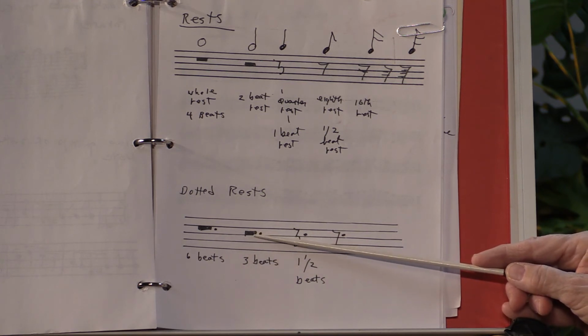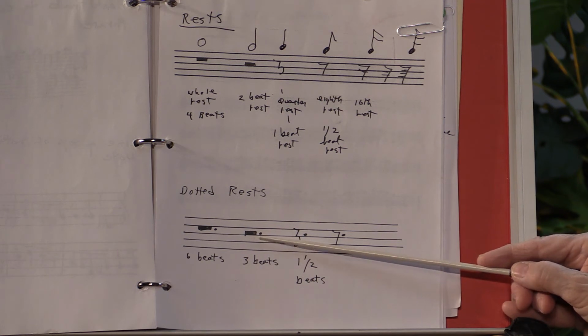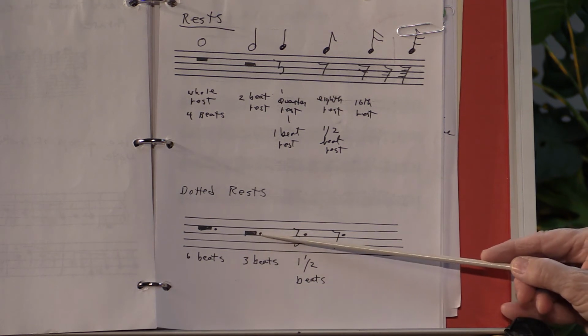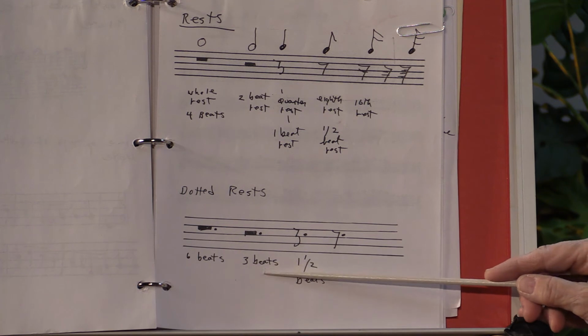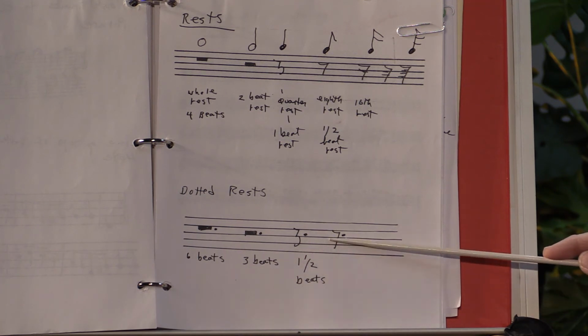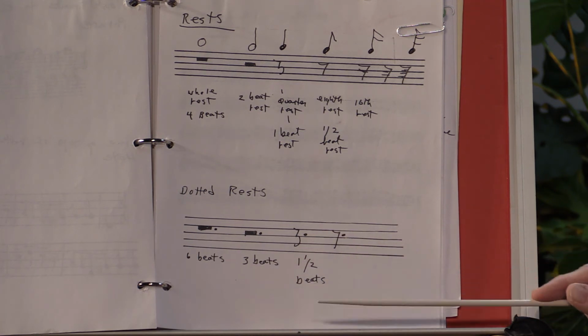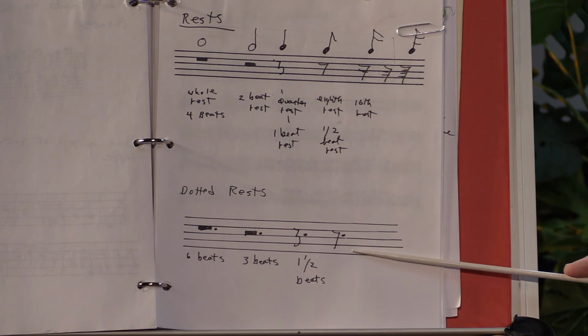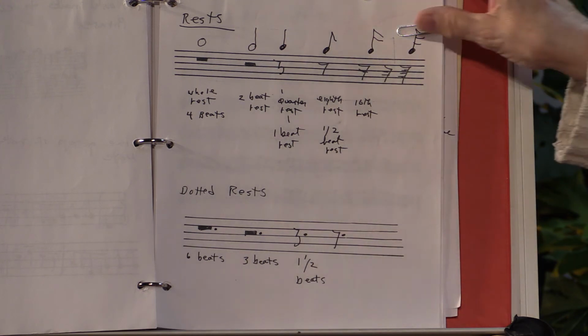This is a 2-beat rest. Half of 2 is 1, so you add that 1 just by placing the dot there. You have a 3-beat rest. You could also have a dotted quarter rest and a dotted 8th rest, which we wouldn't be working with so much in here. But you read the rest exactly like you read the notes. Now, this is a cadenza.